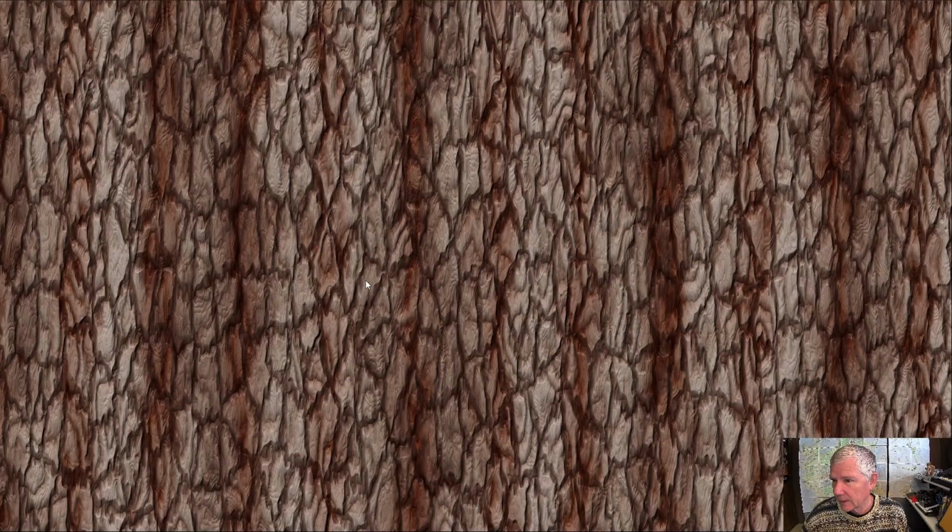The bark texture consists of three parts. There's basically little chunks of bark, and then there's these stripes, and then there's a sort of wood grain pattern inset into the bark. And it was that wood grain pattern that really made this look much more realistic.